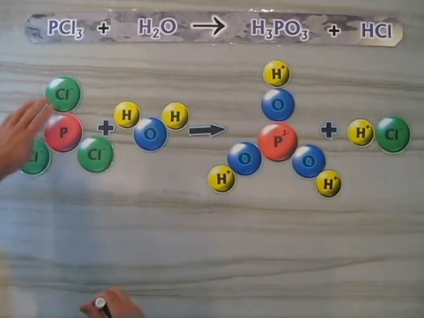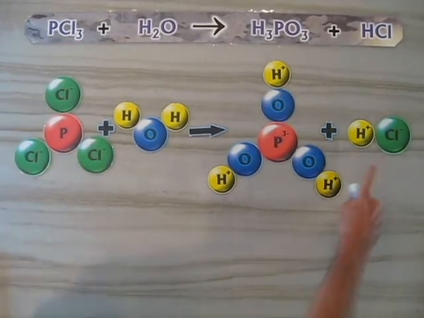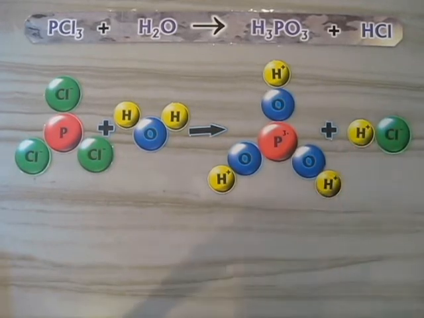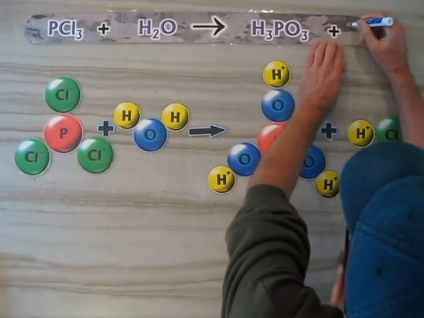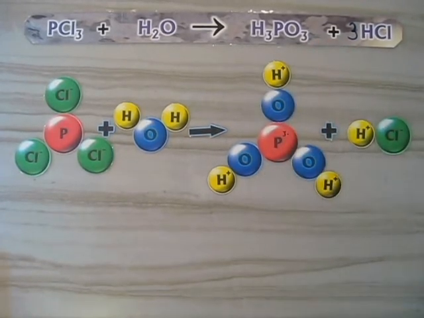I think I'm going to start with the chlorine. Notice that there's 3 chlorine here, 1, 2, 3, and there's only 1 over there. Well, I can fix that. All I have to do is put a coefficient of 3 right there. If I put a 3 there, that means 3 of them.